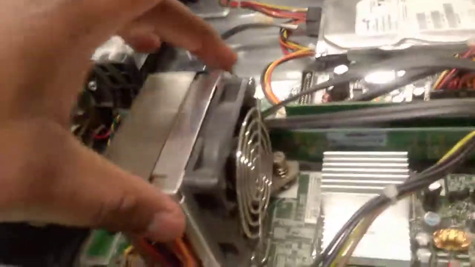So the CPU. First of all, this is a heatsink. Unfortunately, I cannot remove it now, because that would take quite a while. But this is a heatsink with a fan, and the heatsink absorbs the heat from the CPU. The CPU is directly at the bottom. I don't know if you can see it carefully.